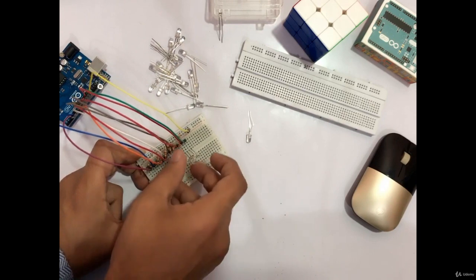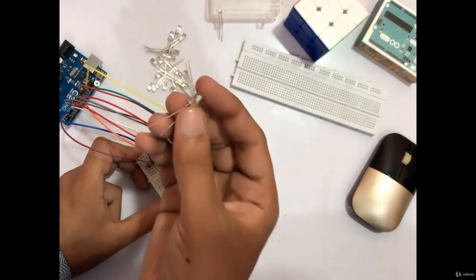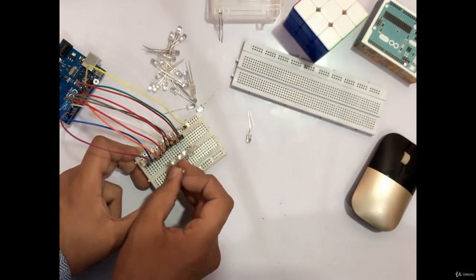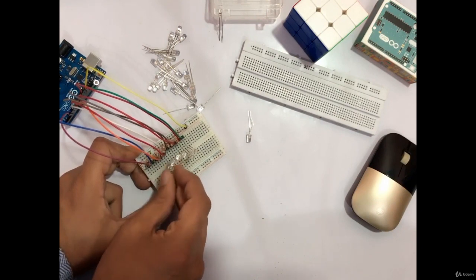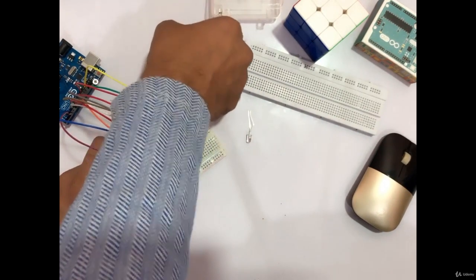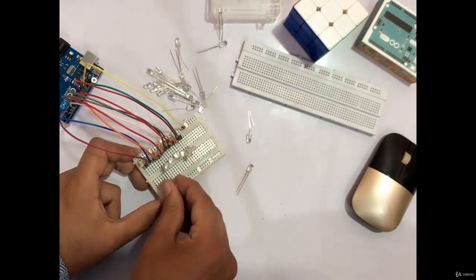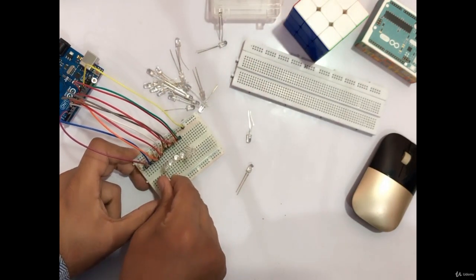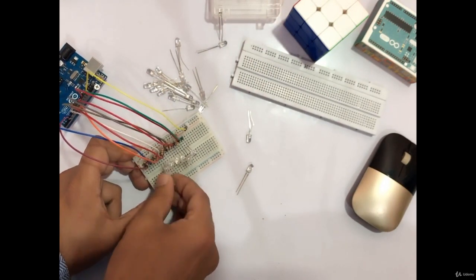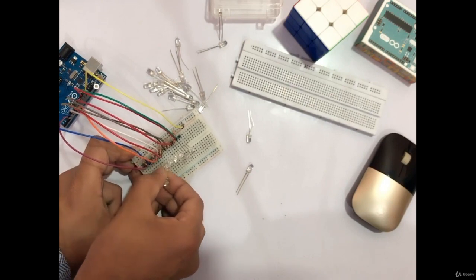The larger one is negative, and then go on. Just 4 more. Now here we have this one.